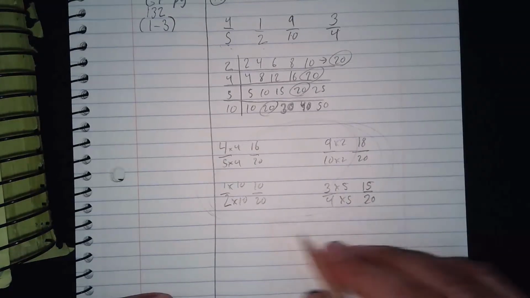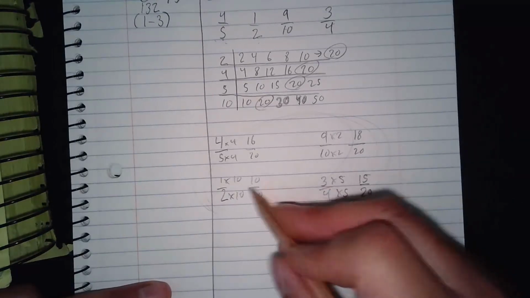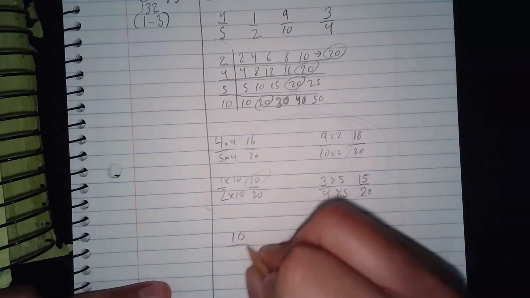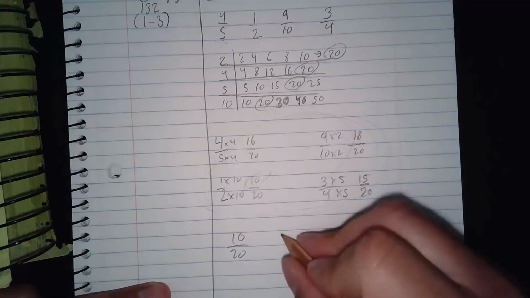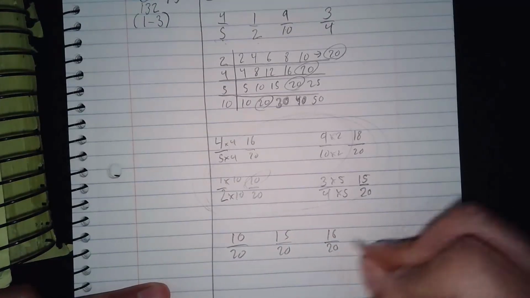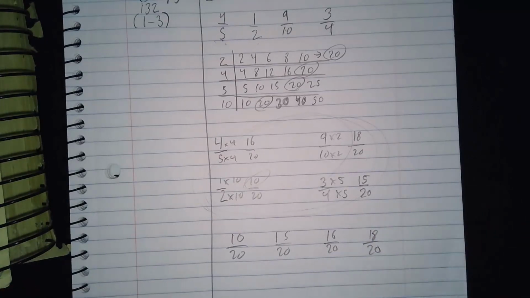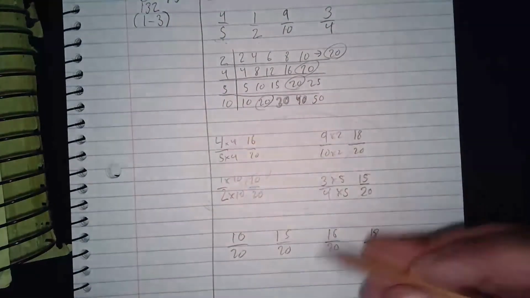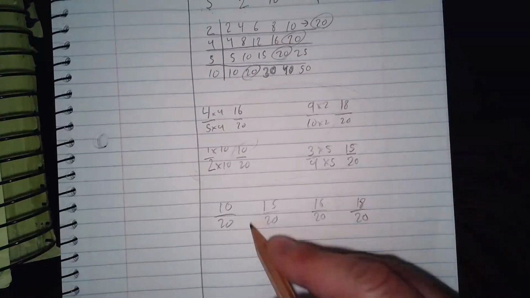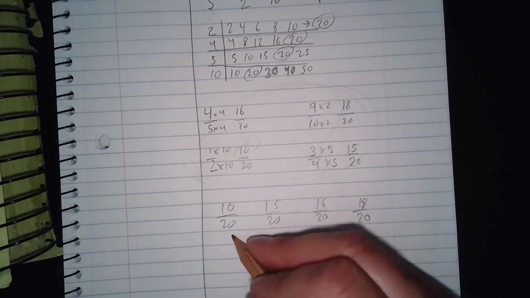So now we have 4 fractions with common denominator 20. Alright, I look at the numerators now. 10 is smallest. Then we have 15. Then we have 16. Okay. Now, please don't make the mistake of simplifying. The whole point is to find a common denominator. You don't have to simplify these. Okay, so it would look like this is the answer, least to greatest, but these are not the original fractions.